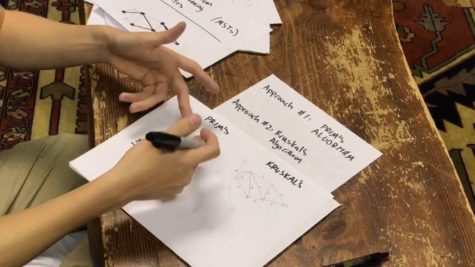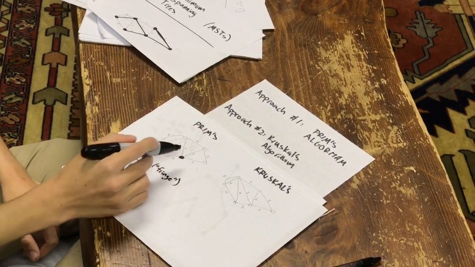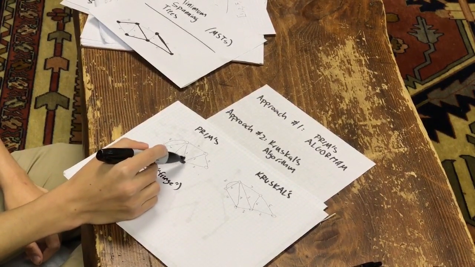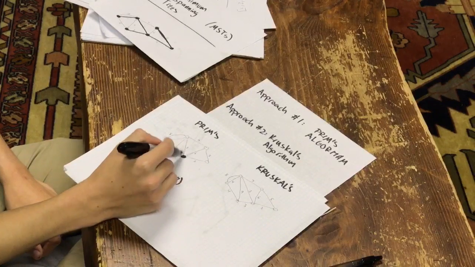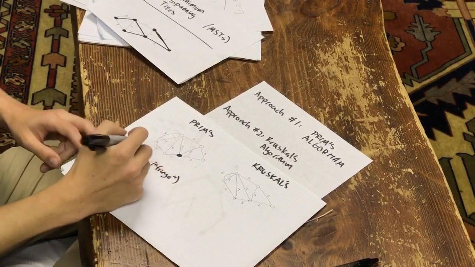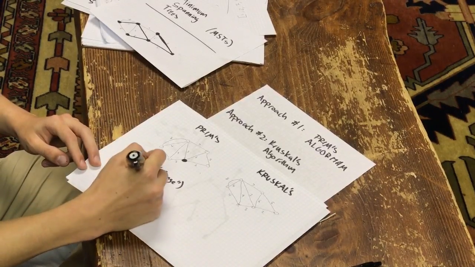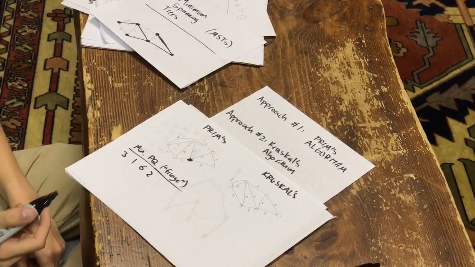Basically, it's all the edges that are incident on the solution that we already have. The solution we start off with is just the node that we pick randomly, and the edges incident to that node are 3, 1, 6, and 2. Those are the weights of those edges, so 3, 1, 6, and 2 get dropped into this minimum priority queue.